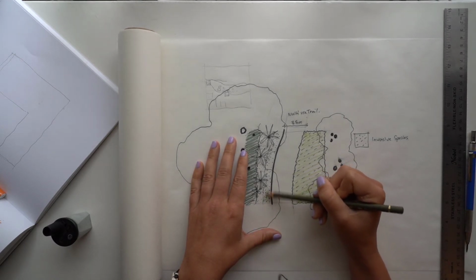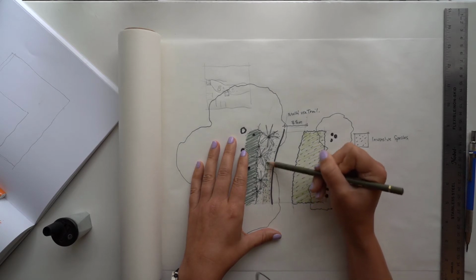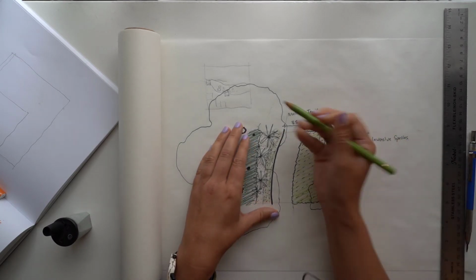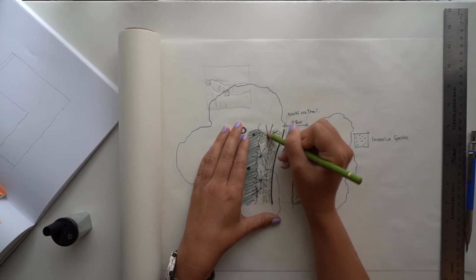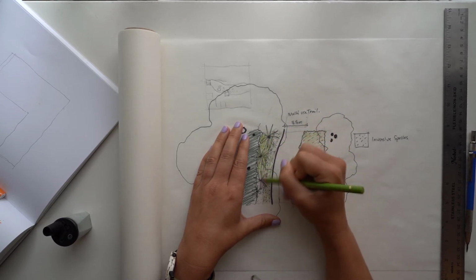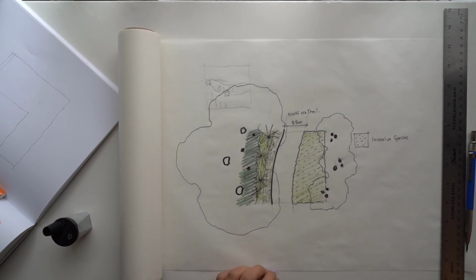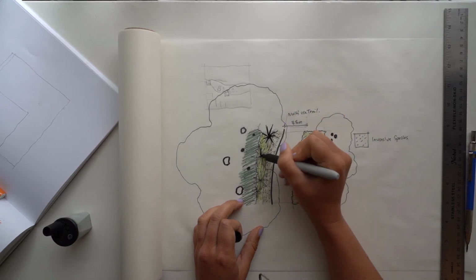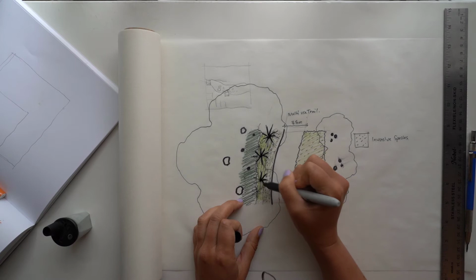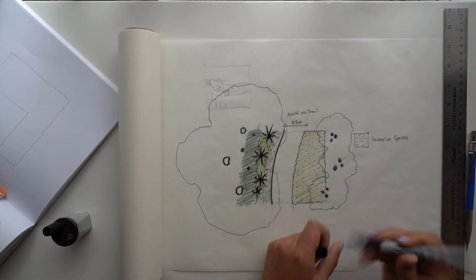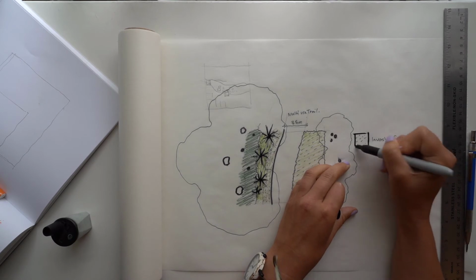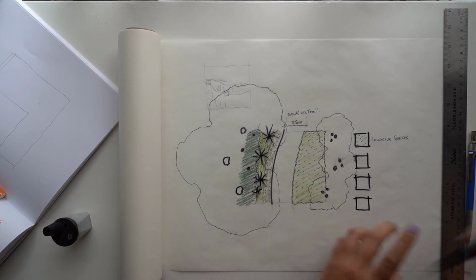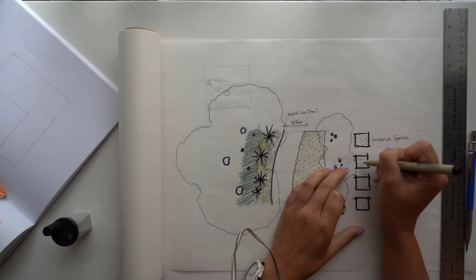I have this mulchy area here. You can always go over things if you feel like they need to be emphasized more. Alright, we want to go over our legend. We can just match up our same hatches.